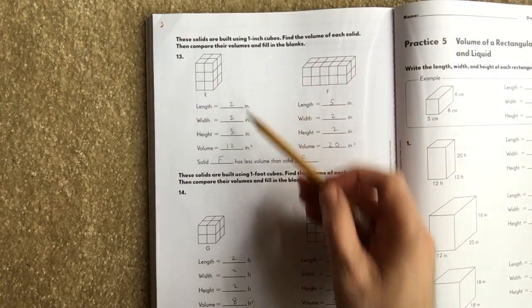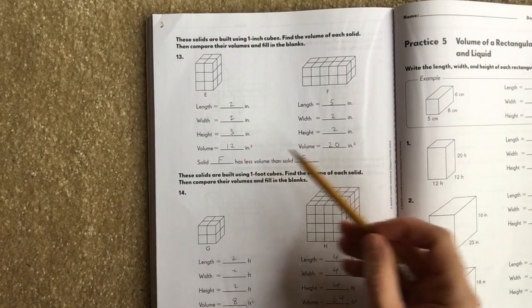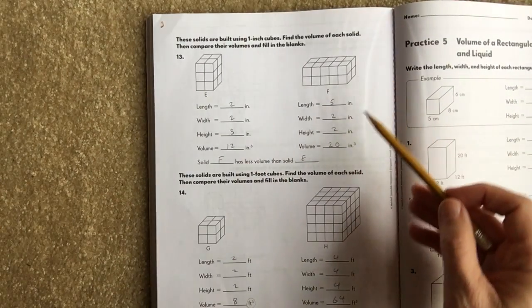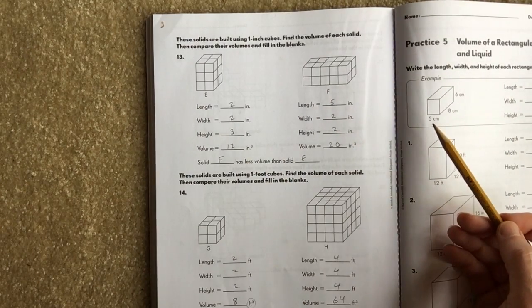2 by 2 by 3, 12 cubic inches. 5 by 2 by 2 gives us a total of 20 cubic inches.